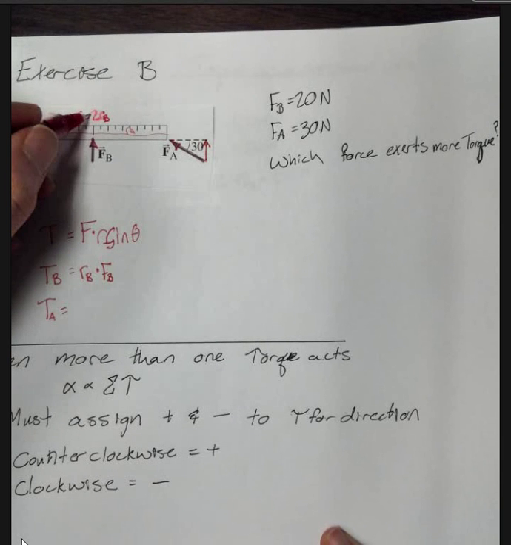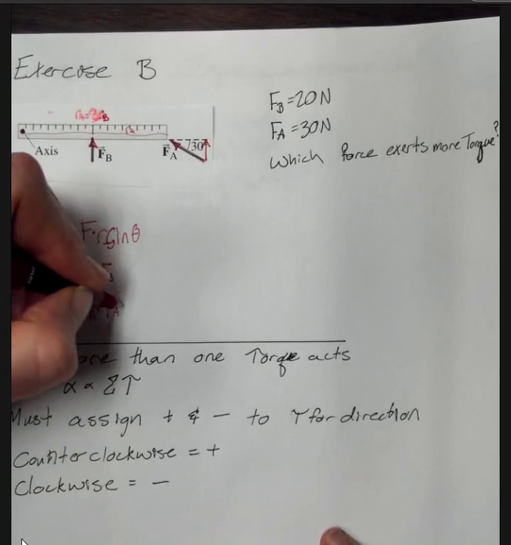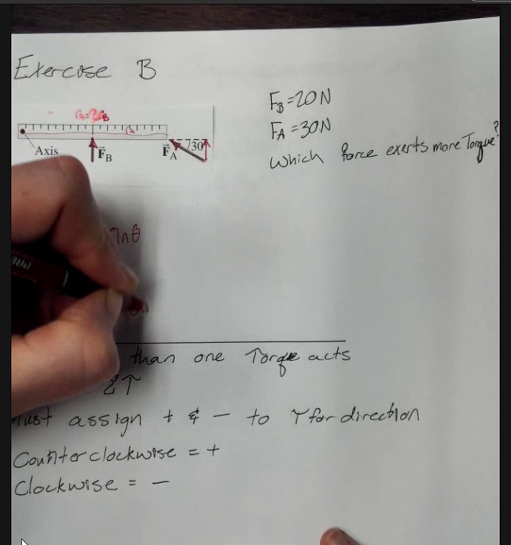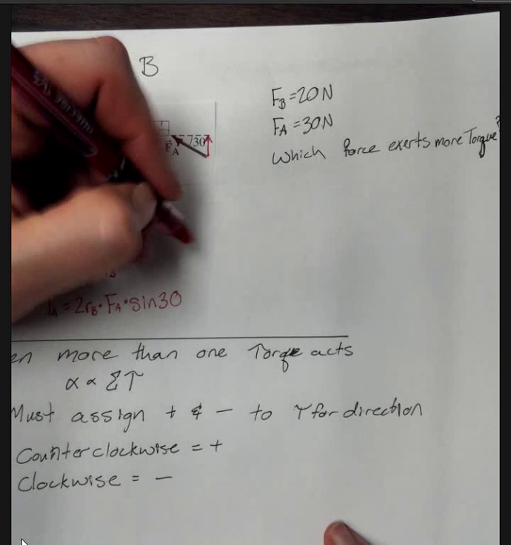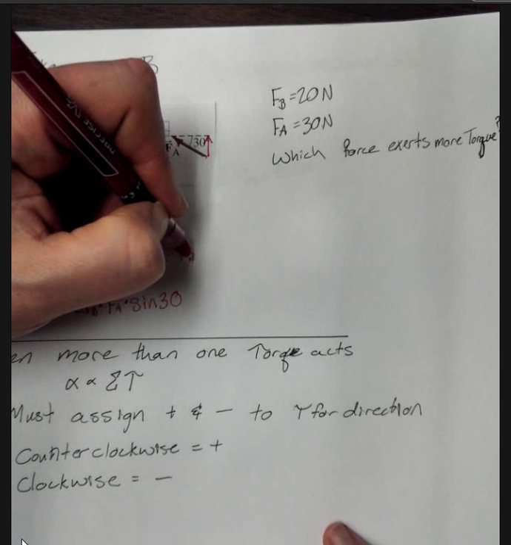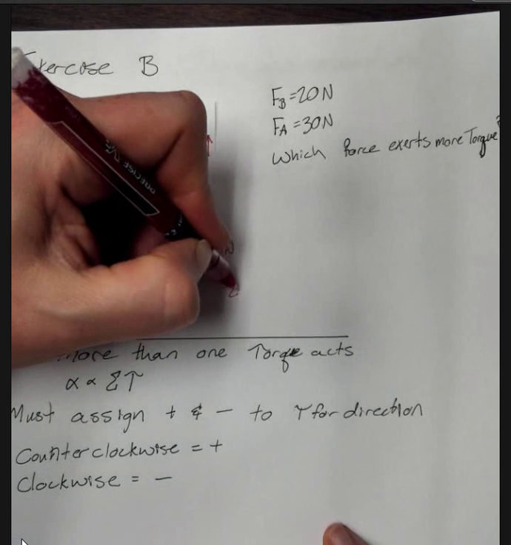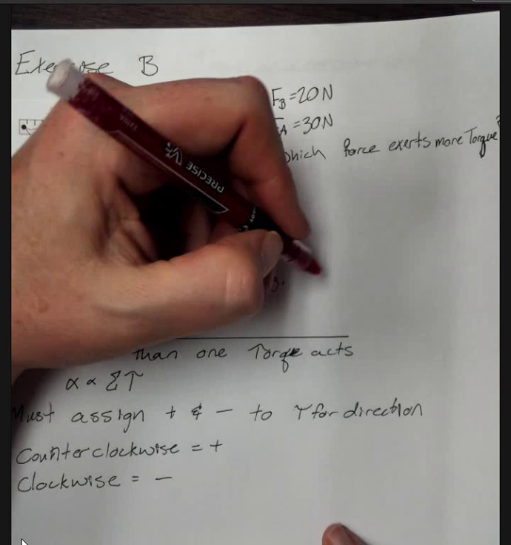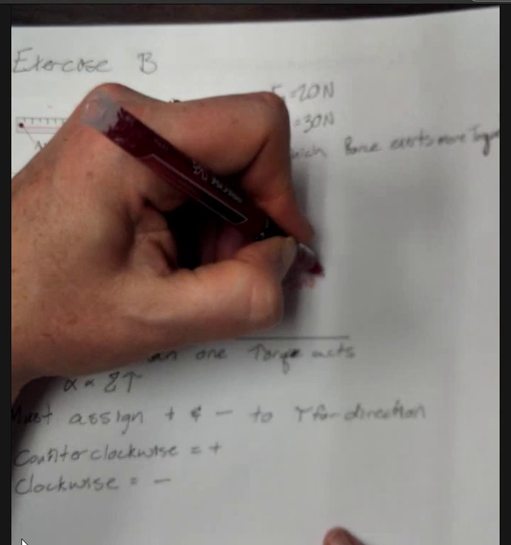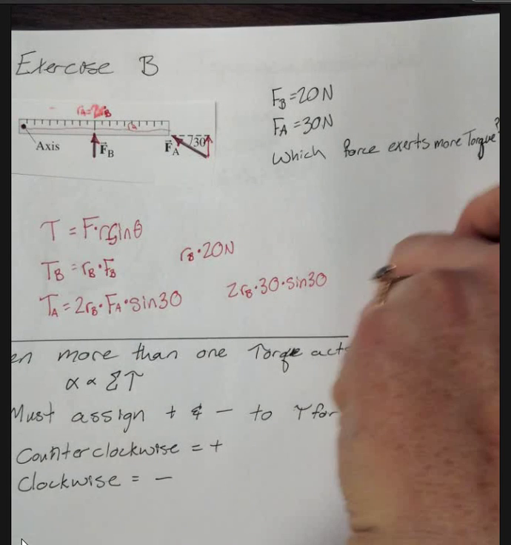So here I can use twice the radius of B, 2RB times FA times sine of 30. And now I'm comparing RB times 20 to 2RB times 30 times sine of 30. And I can actually compare and see which one's more effective.